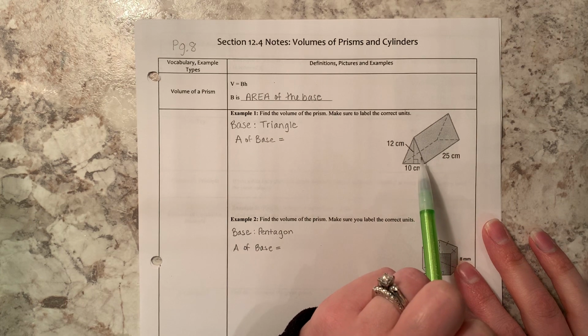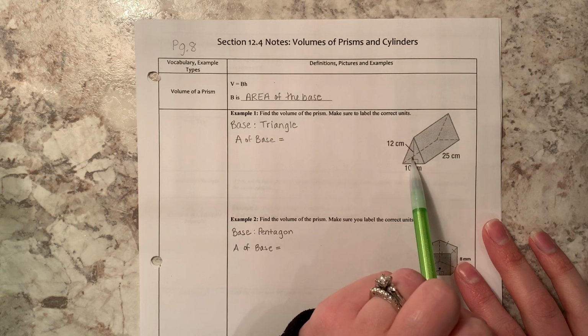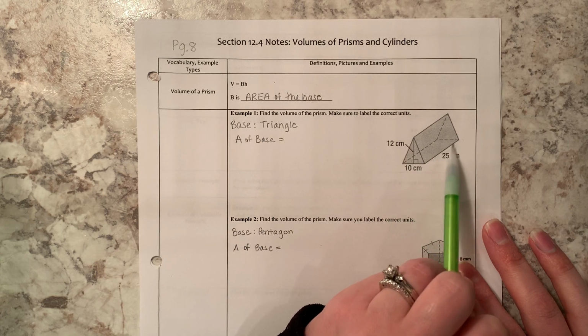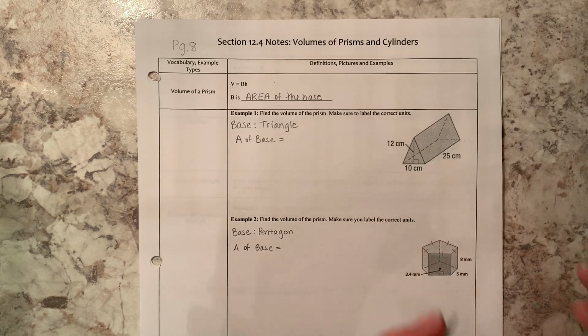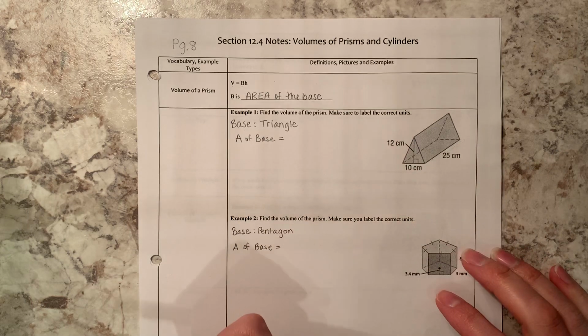It's actually a triangular prism where the bases are the two triangles and the height of the prism is the 25. So it's kind of like a Pringles can laying on its side. If a Pringles can was not circular and cylindrical, it would be a triangular prism. So it's kind of like a triangle can laying on its side.